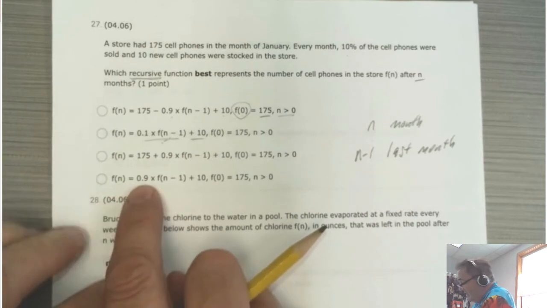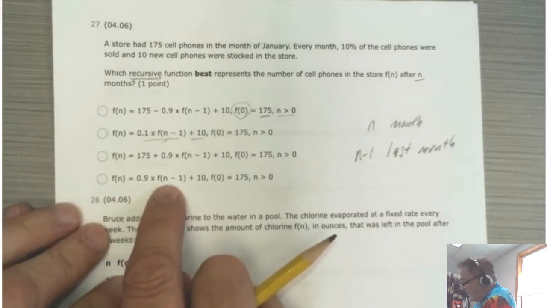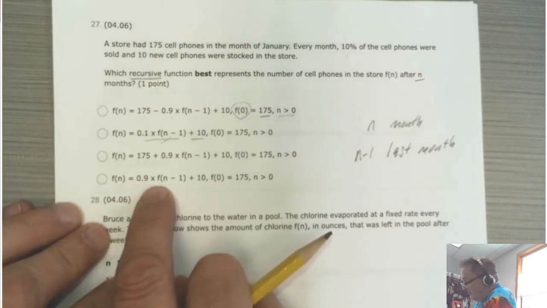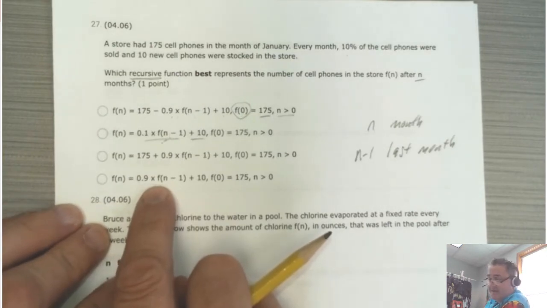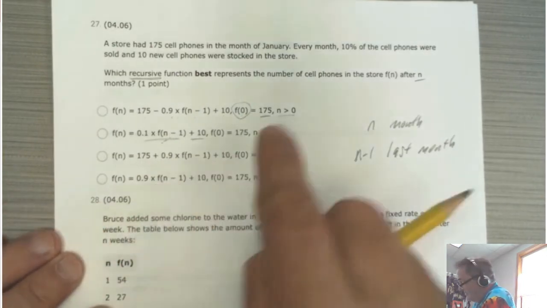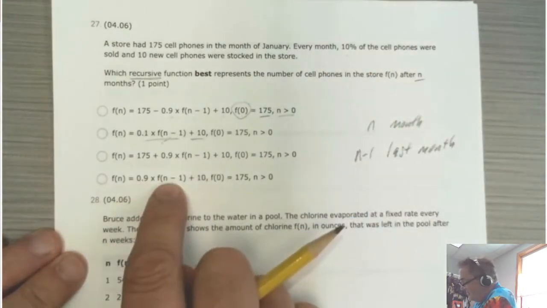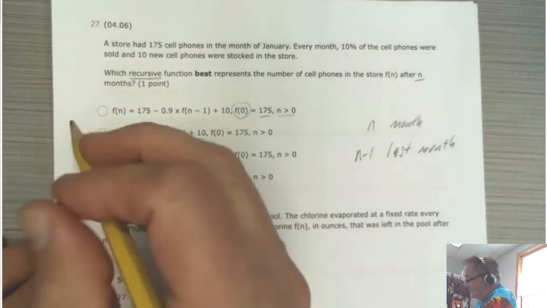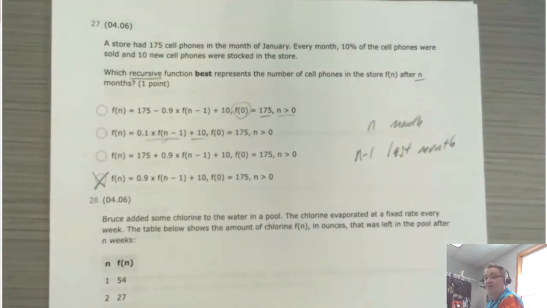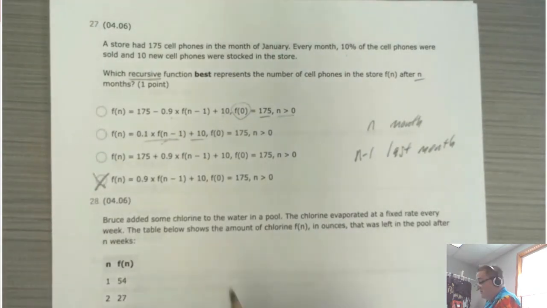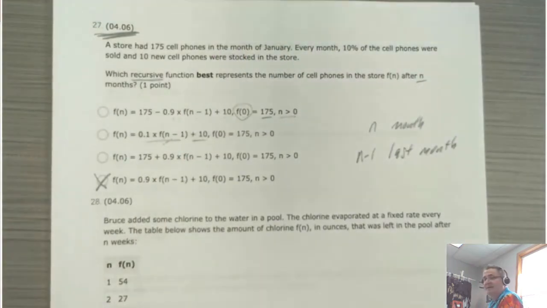This says keep 90%, 0.9 times what we had last month. So we're going to have 0.9 times what we had, 90% of what we had last month, and then add 10 to it. Yeah, whatever we had last month, we sold 10% of it. So we keep 90% and add 10. That is our choice. Recursive functions. Again, if you struggle with those, go back to 406. If you don't understand that, get with me.